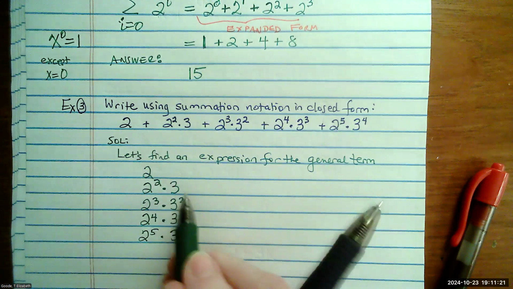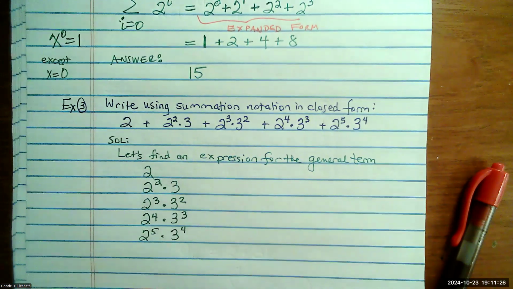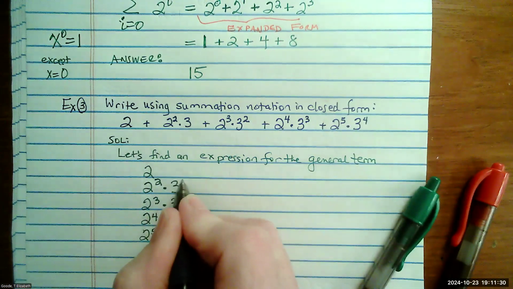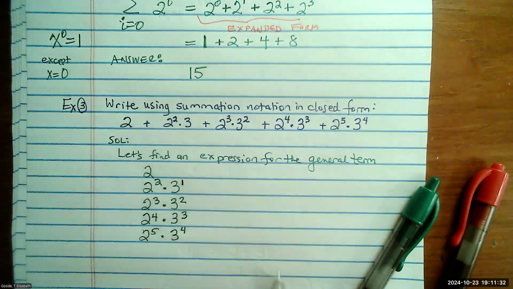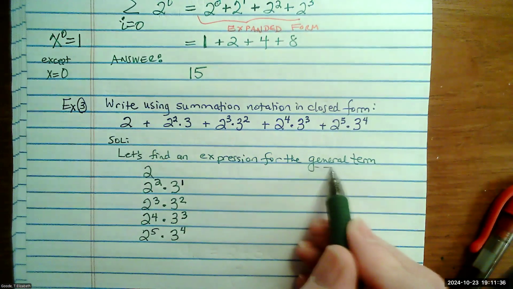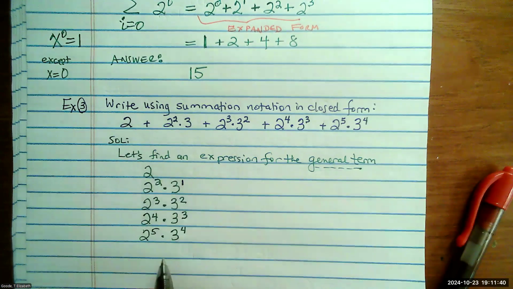So what would be the exponent on the 3 in this second term, even though we don't usually write it? 1. Yeah, there's actually a 1 here, even though we don't usually write it. But we want them all to kind of look the same, right? Because we want this general term to work for every single one of these.